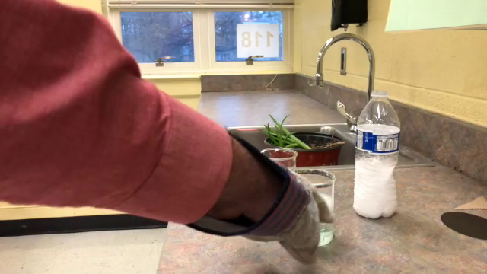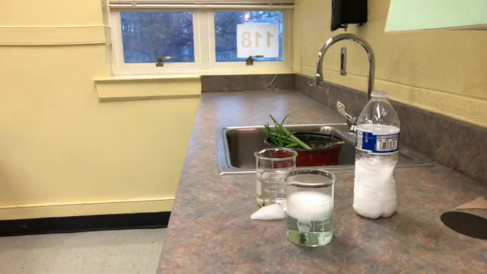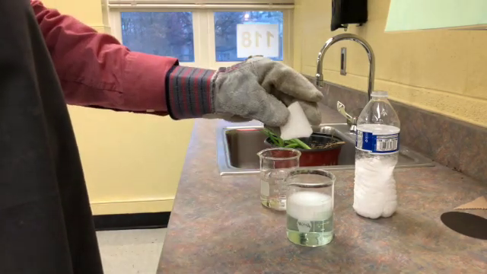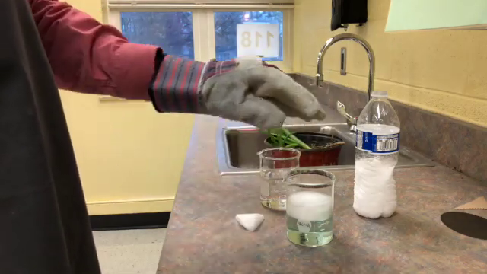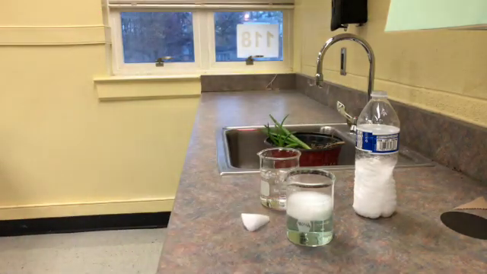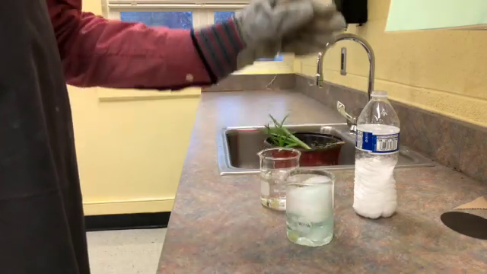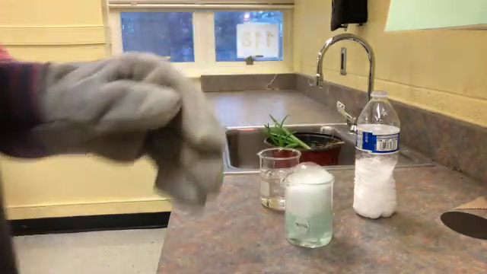All right, before I actually put it in, I want you guys to pause the video, those of you who are catching up, and make a prediction of what you think is going to happen when I drop the dry ice into the container of soapy water. Now I'm going to drop it in and we'll observe what happens for a few minutes. Let me get it close up.